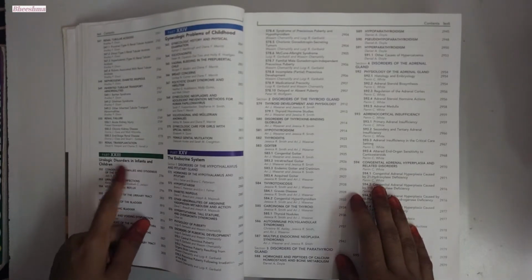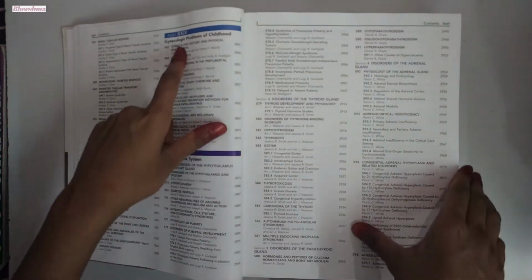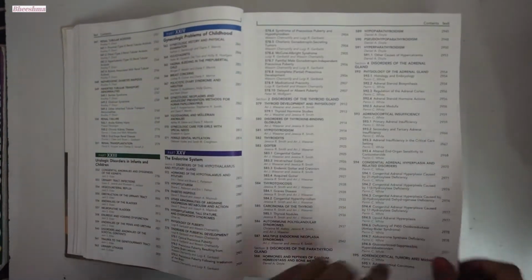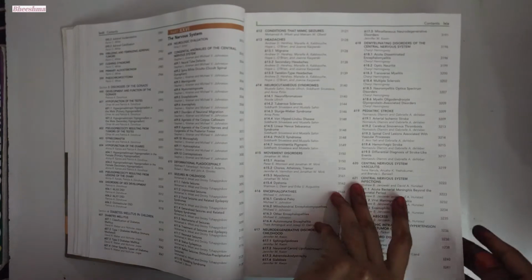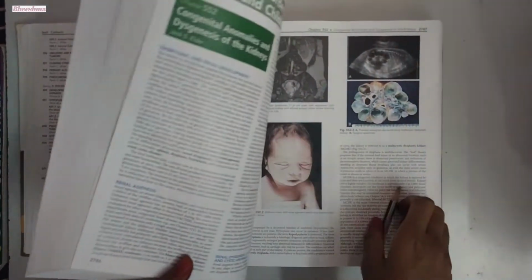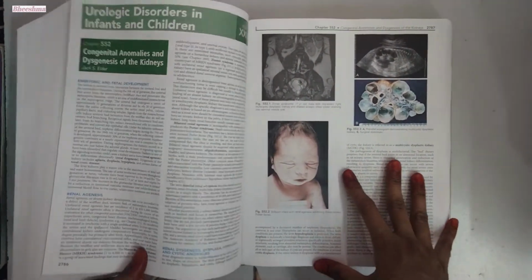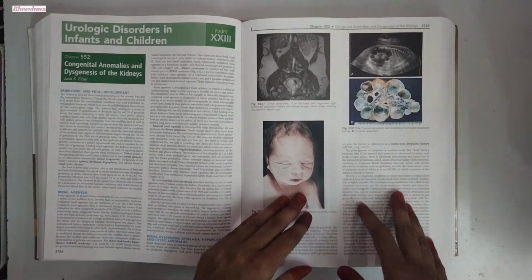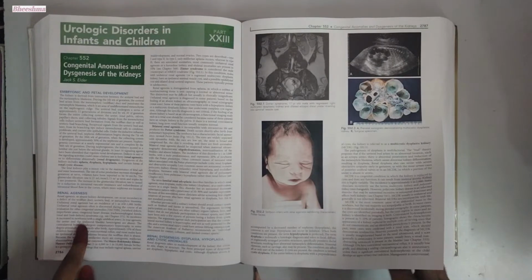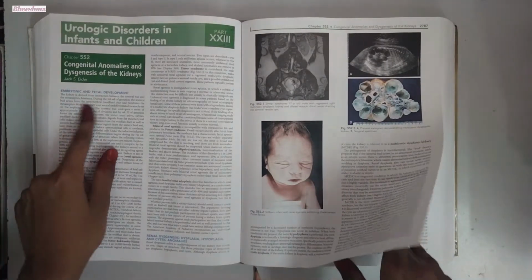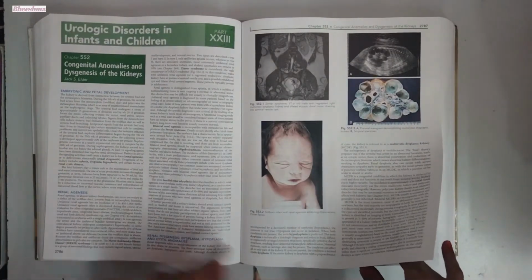Urological disorders in infants and children, gynecologic problems of childhood, endocrine system, nervous system, neuromuscular disorders. First, let's see the urological disorders in infants and children, congenital anomalies and dysgenesis of the kidney. The main embryology and fetal development is given.